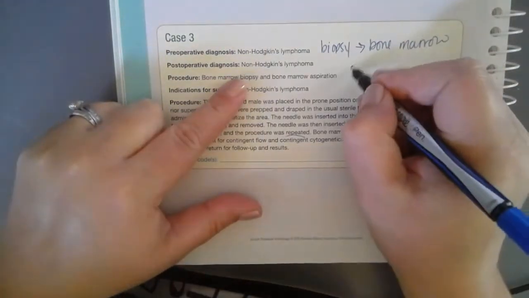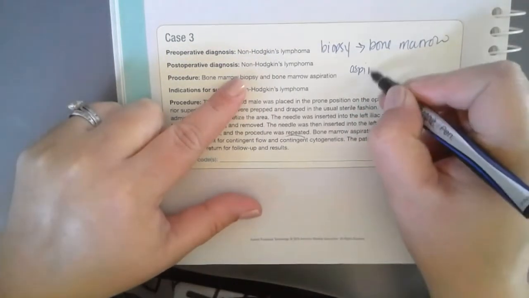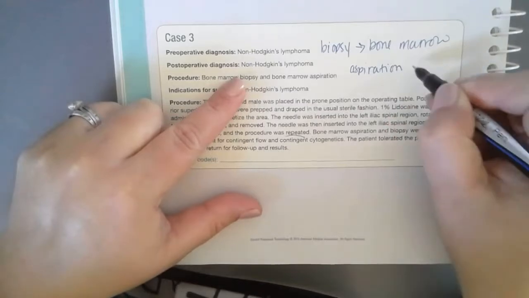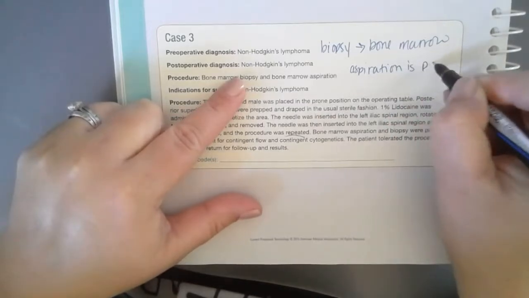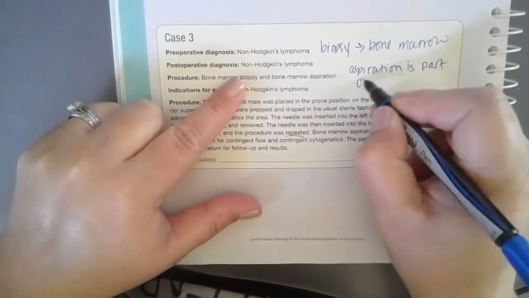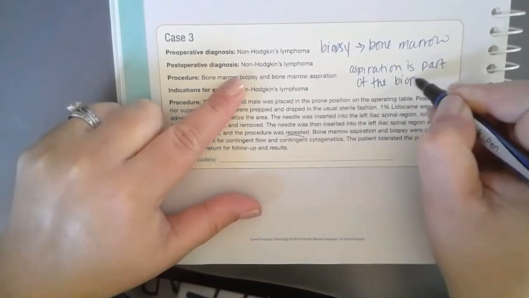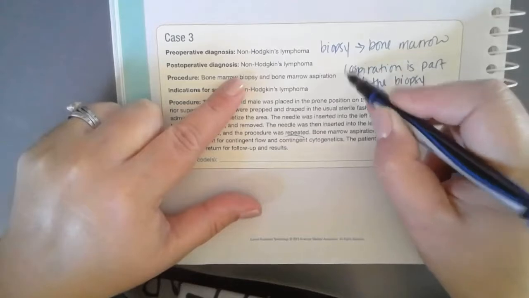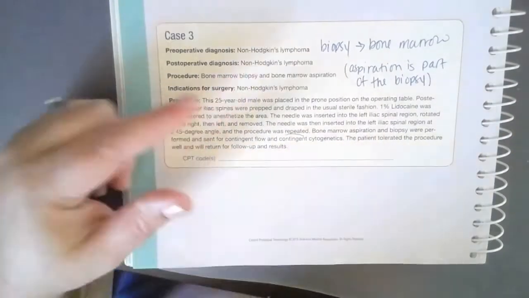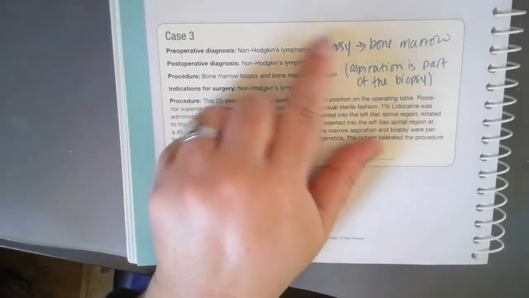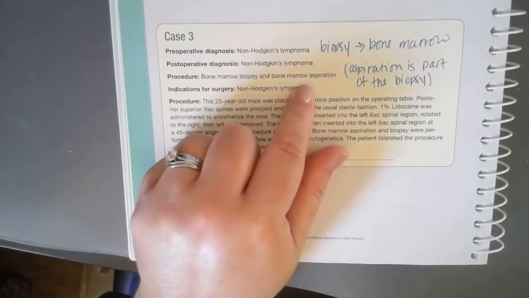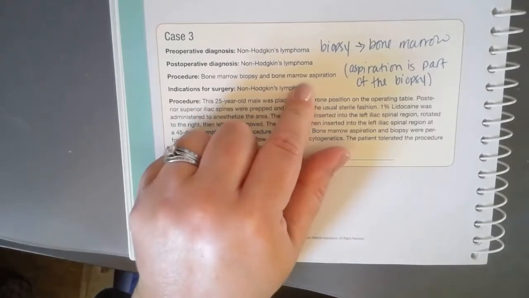So I'm just going to make a little note right here that the aspiration is part of the biopsy. So the aspiration is part of the biopsy, so there is no separate code for the marrow aspiration.